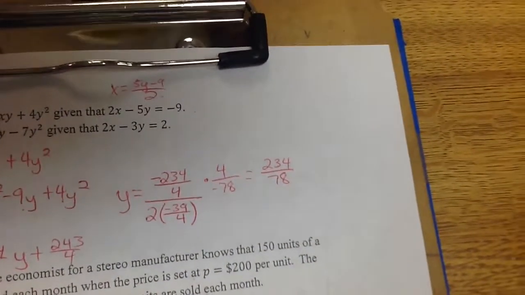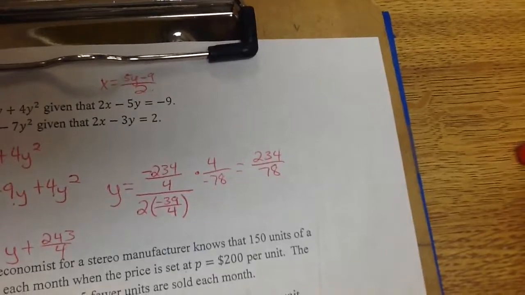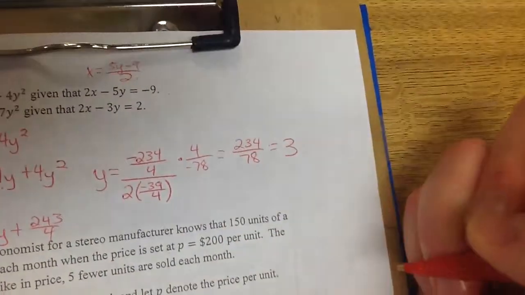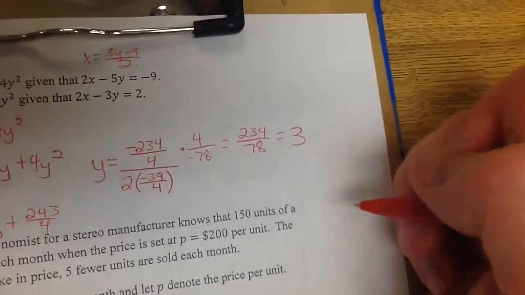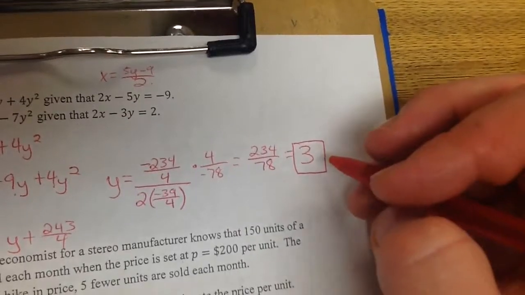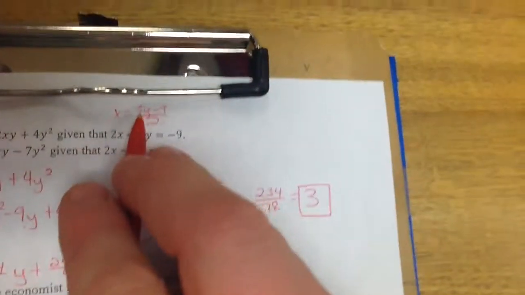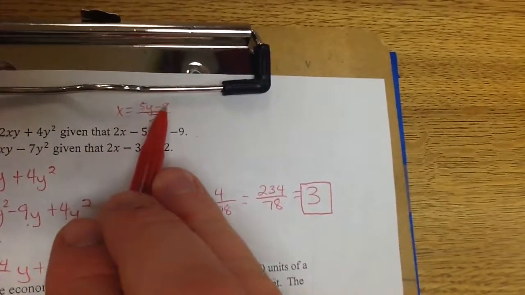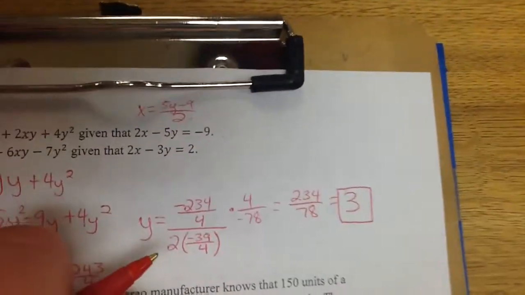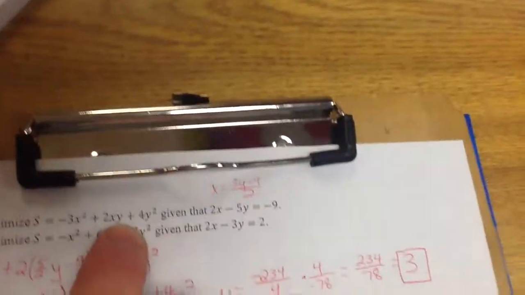Does that reduce? Times 3? 210 and 24. Holy smokes, it's 3. So y equals 3, which means x equals, let's see, 15 minus 9 is 6. 6 divided, x is 3 also. So the maximum of that thing would be when x and y are both 3.